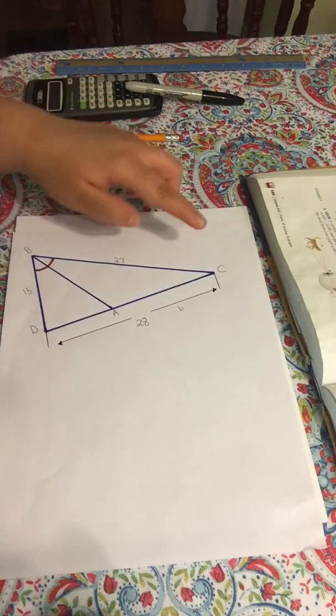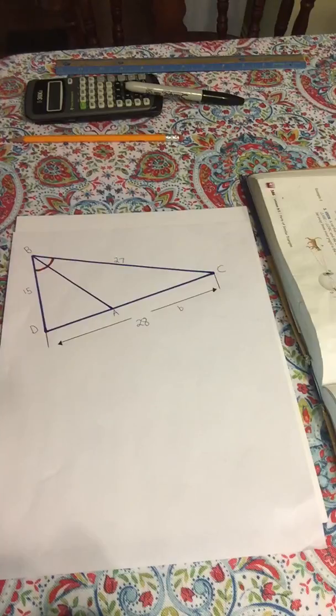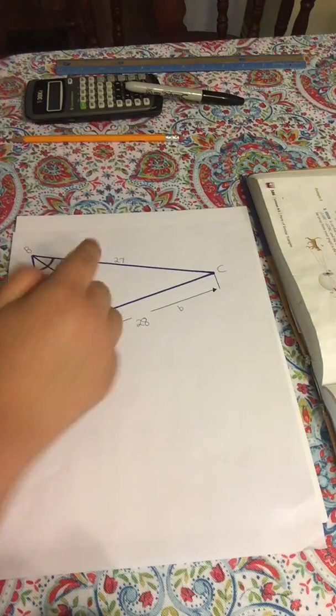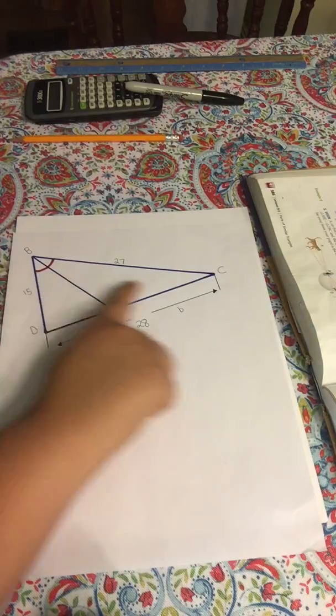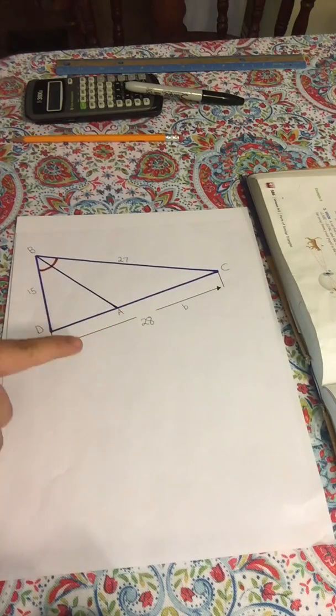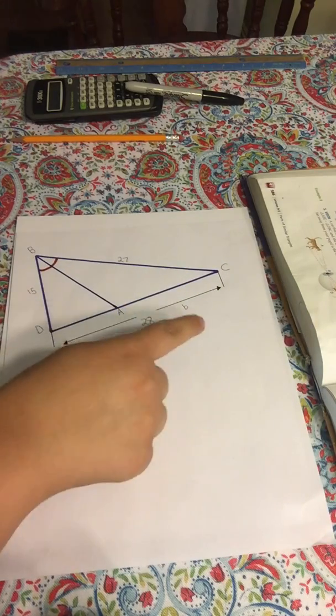A, B, C, and D are all specific points on this triangle. Certain lengths of the triangle are 15, 27, and 28. 15 is a side length of BD. 27 is a side length of BC, and 28 is a side length of DC.